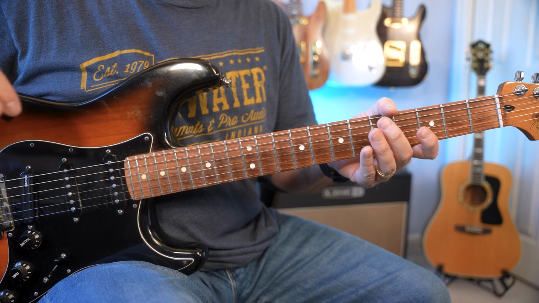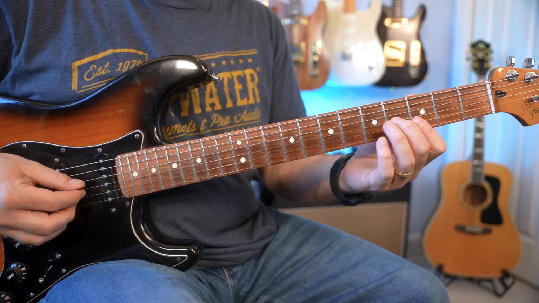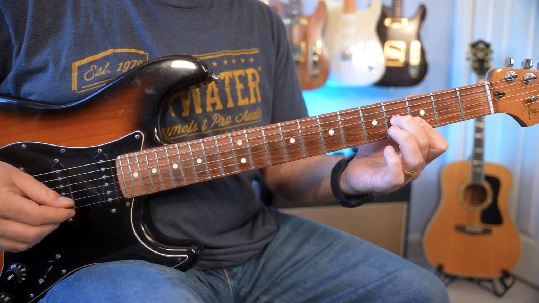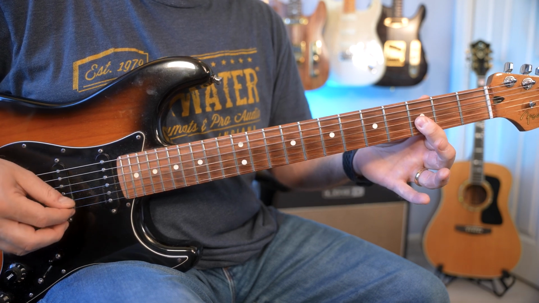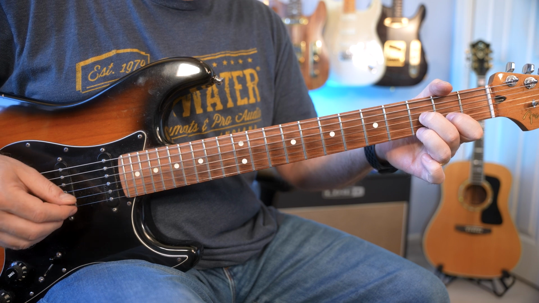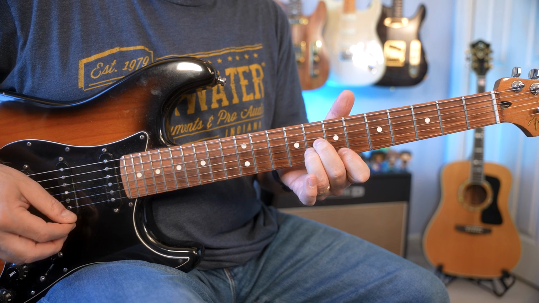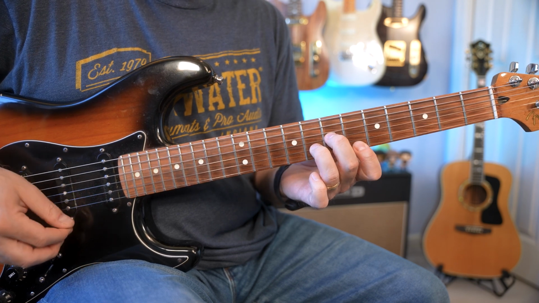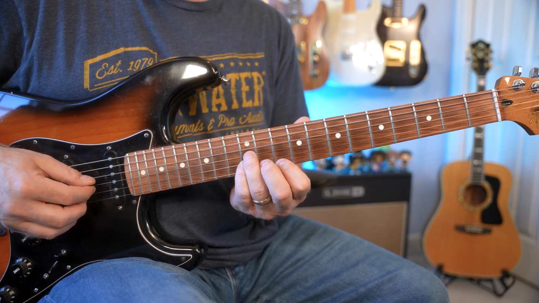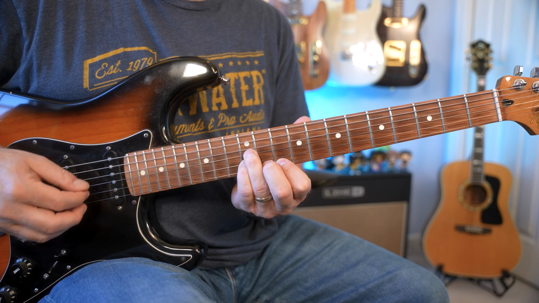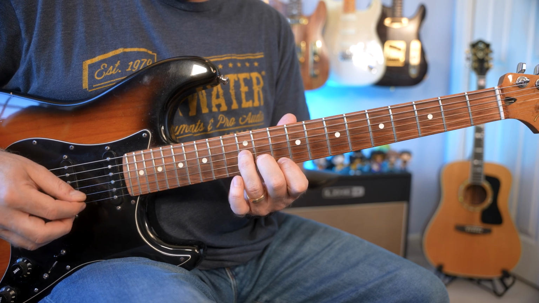All right, now let's just do a quick run through of all 12 different G triads. We're going to start here with G major, and then we're going to do G augmented, G minor, G diminished. Then we're going up here, second inversion, G major, G augmented, G minor, G diminished. Now we're going up here to root position. We got G major, G augmented, G minor, and then G diminished.